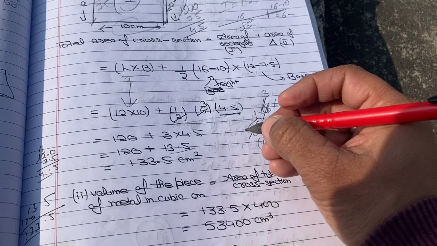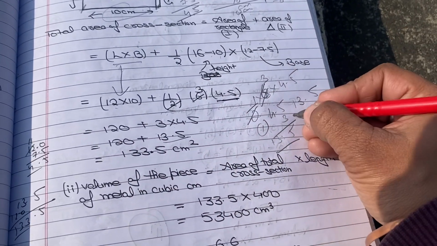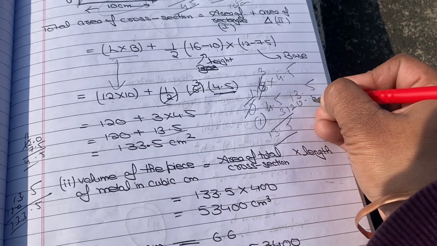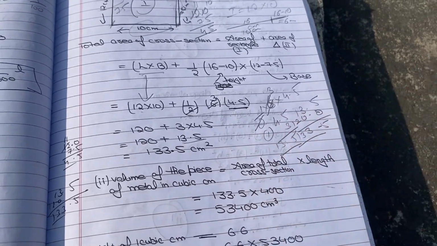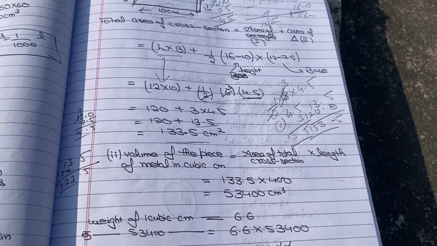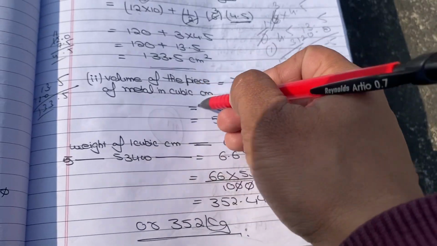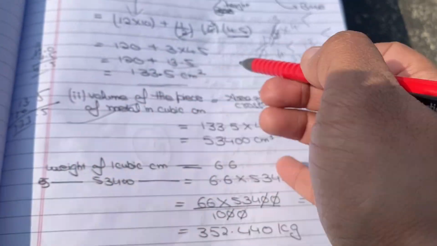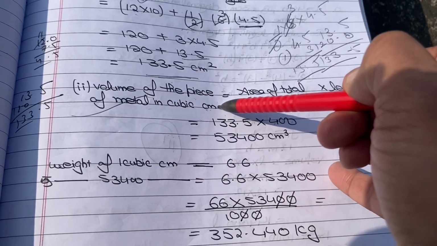And I have to add these two terms. So I am going to write 13.5 and 120.0, so it's clearly 133.5 centimeter square. Now next, the volume of the piece of metal in cubic centimeter.